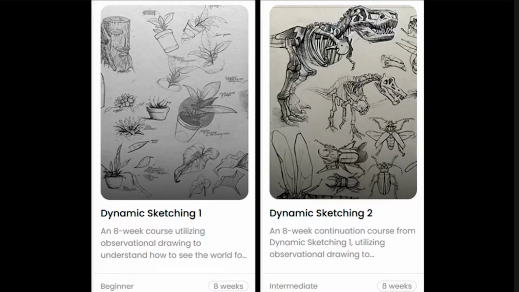So I want to start with these two courses. They are from CG Master Academy, so CGMA. They are the beginning, from my understanding and my experience of dynamic sketching, where it began to really spread out from the Art Centers and all those California-based design schools to the rest of the world.